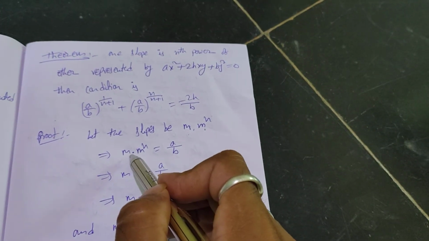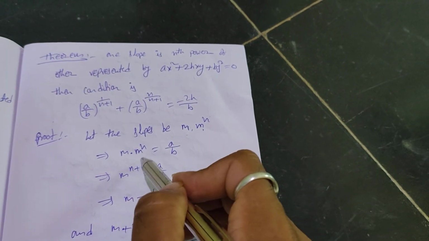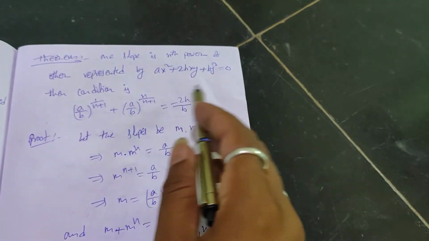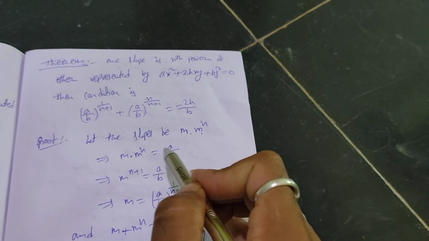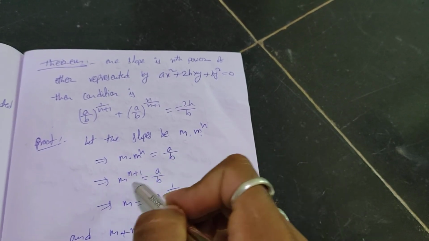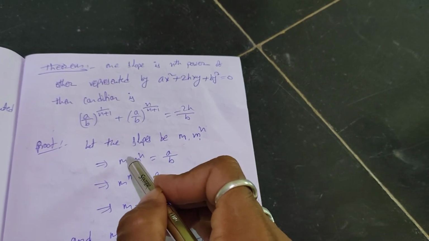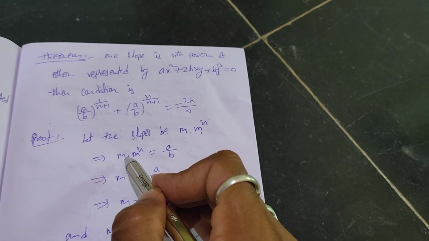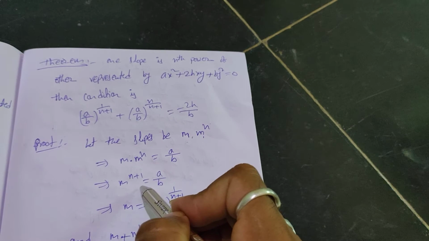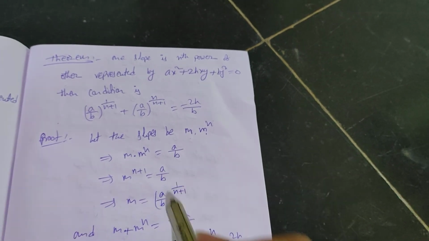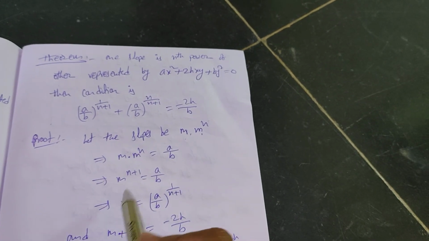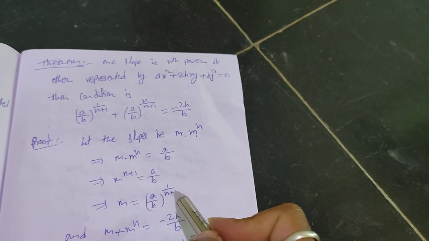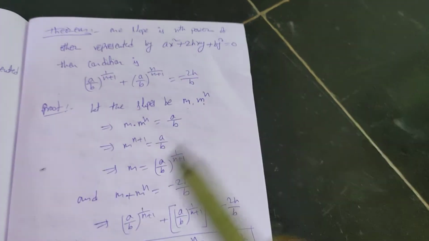So take the product of the roots, m into m power n. What is the formula? a by b, the product of the slopes. So m into m power n is equal to a by b. So m power 1 plus n, or n plus 1, is equal to a by b. So m is equal to, if you take only m, this n plus 1 transposed to this side gives the reciprocal: a by b whole power 1 by n plus 1.